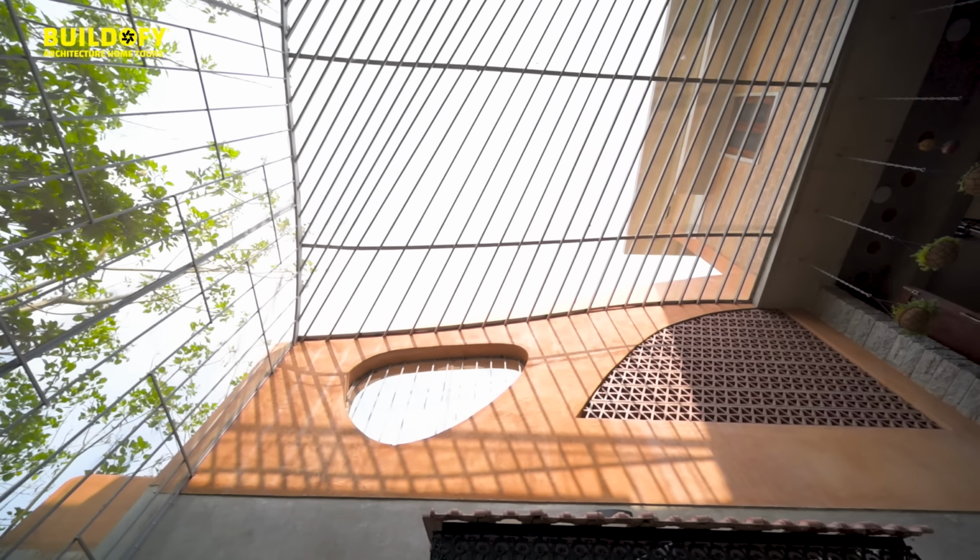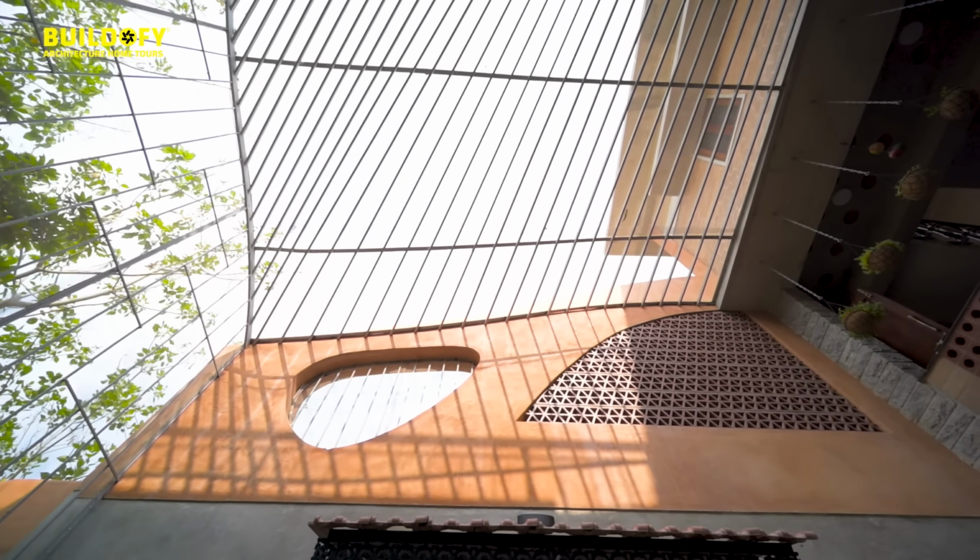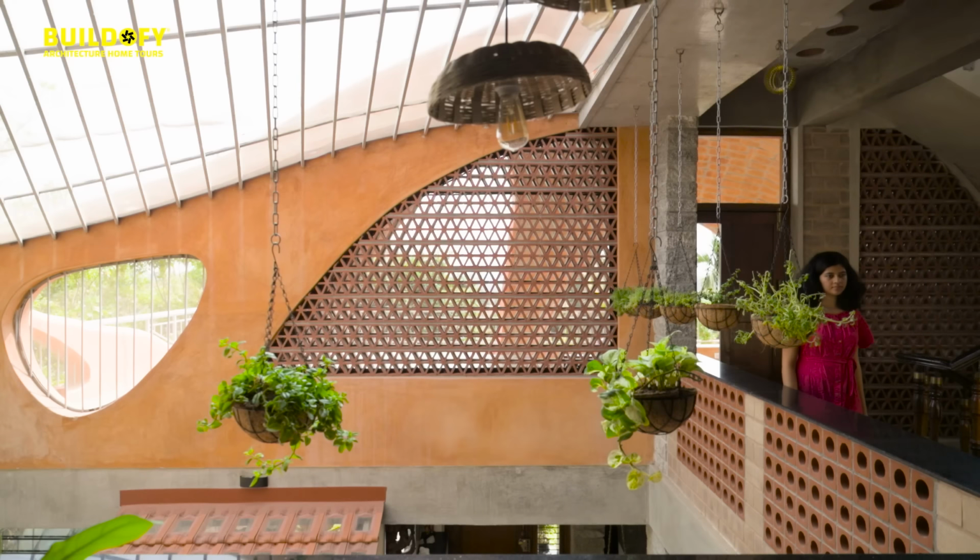Since it's open to sky, the other challenge was how do you still protect yourself both from theft and from weather? So we have the eaves for the open sides of the living and the kitchen. To protect ourselves from insects or mosquitoes and from theft, we also have a grill and mesh above.